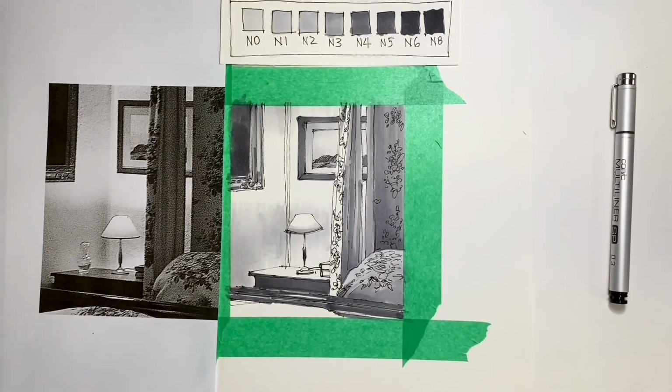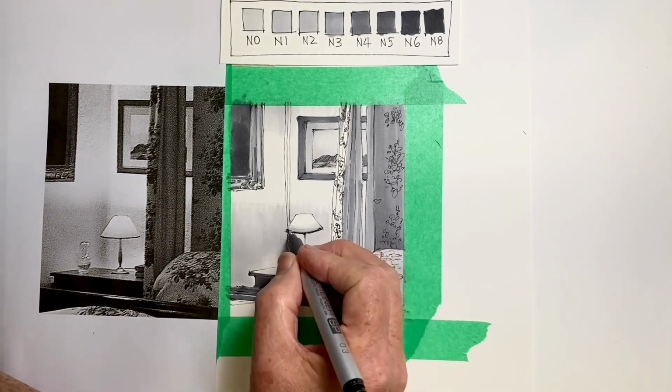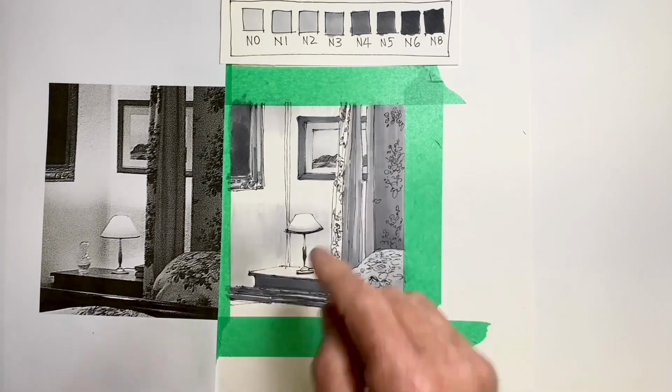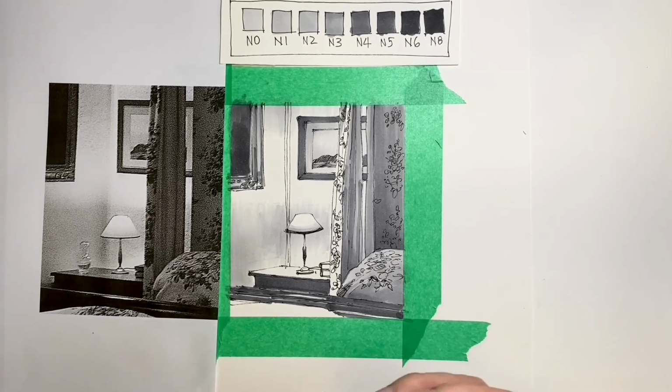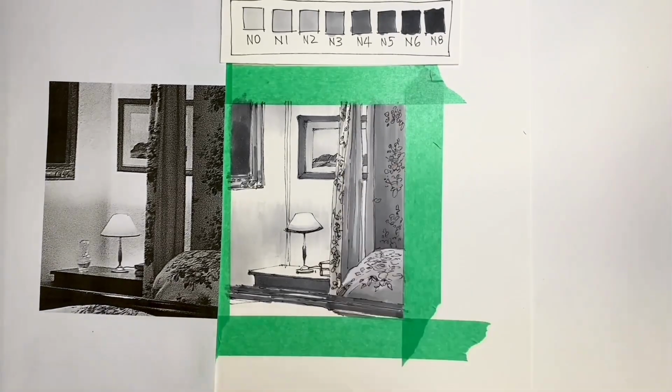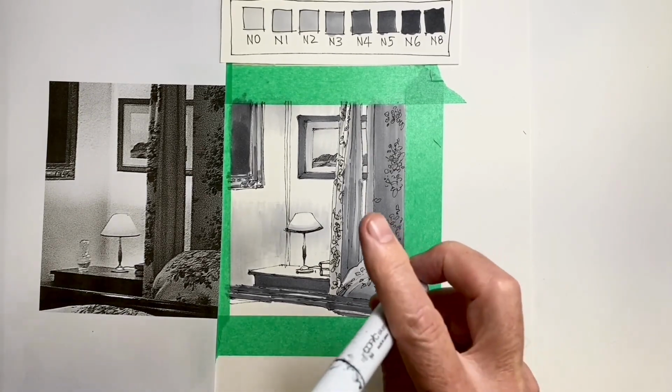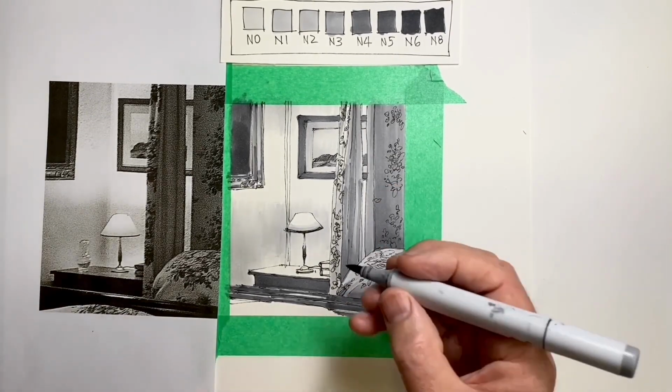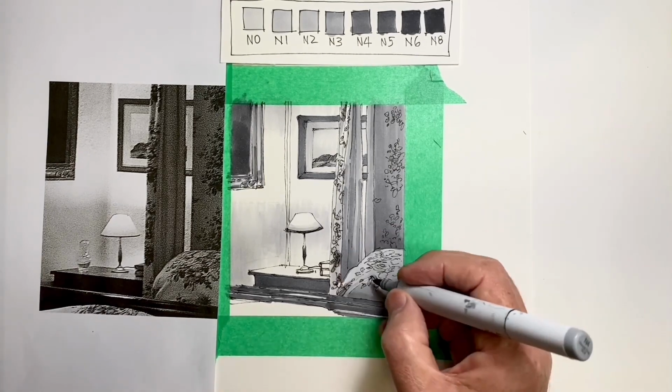Slightly darker line here because that makes the light look lighter. Alright, I'm going to just put a bit more shade on this curtain. And now I'm going to work at this pattern. I'll start with presuming N4 will be the darkest, but I'll probably end up putting some N5 in the darkest spots.